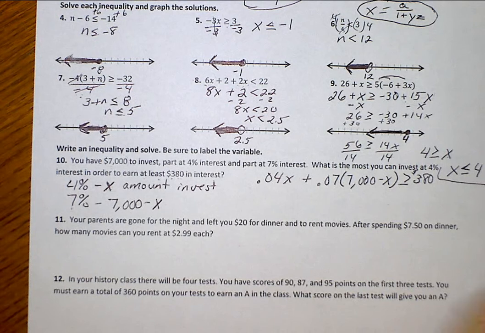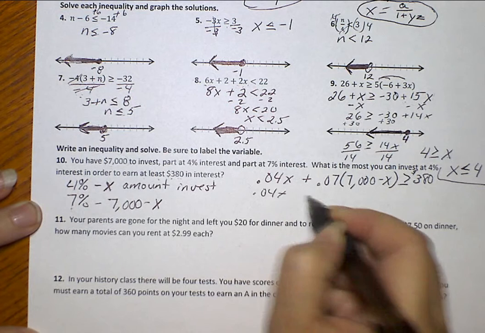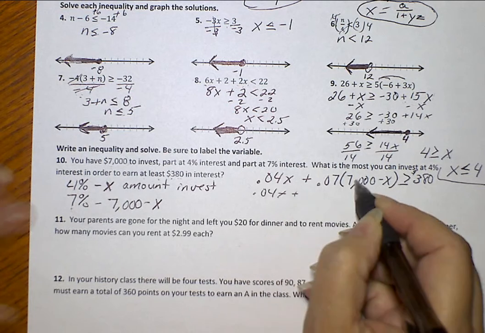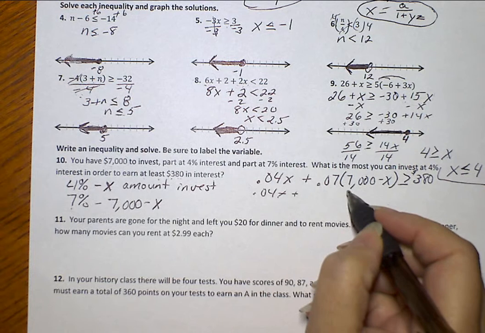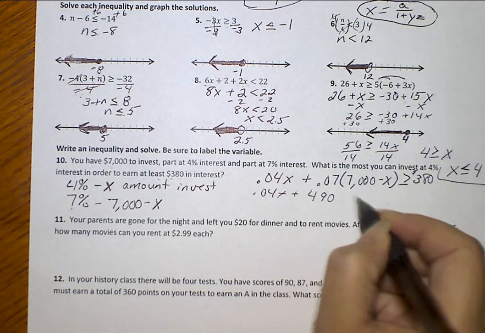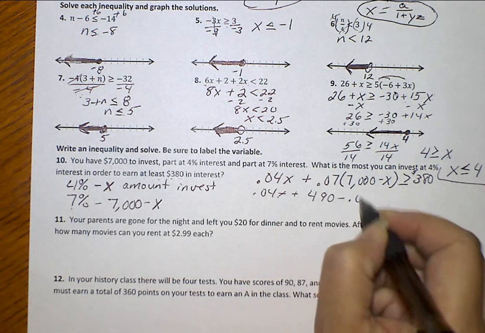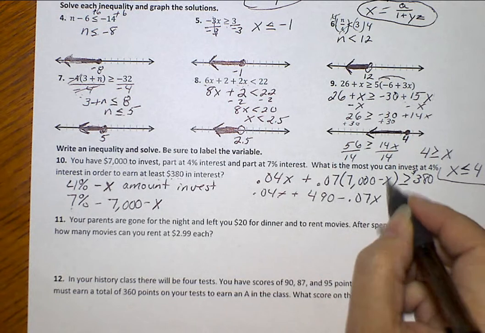So I have 0.04x plus, I'm going to distribute, so I have 7,000 times my 0.07 is 490 minus the 0.07x is greater than or equal to 380.